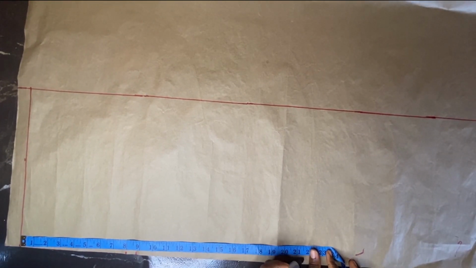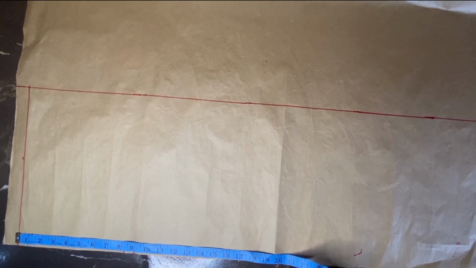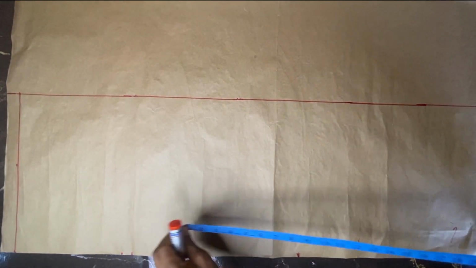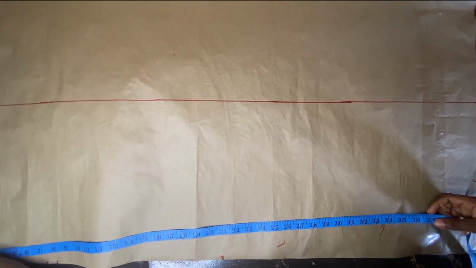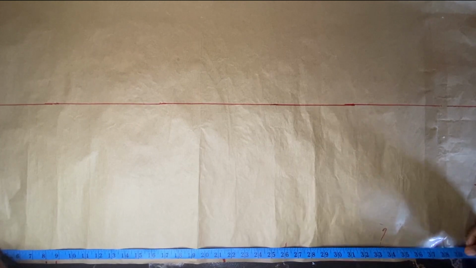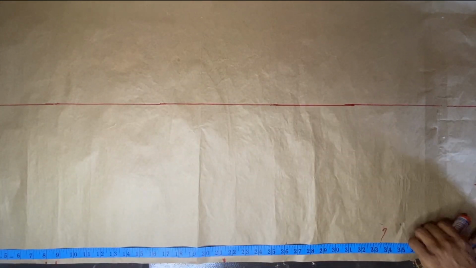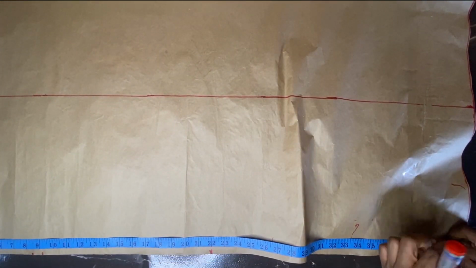I'm going to take my waist to knee length of 22 inches. Please note, I am using my high waist, so 22 inches. The next measurement I'll be taking is my waist to ankle line of 39 inches. So that's what you see me mark now, 39 inches. I'm just putting it in frame so we can see very well. So let's mark 39 inches there.